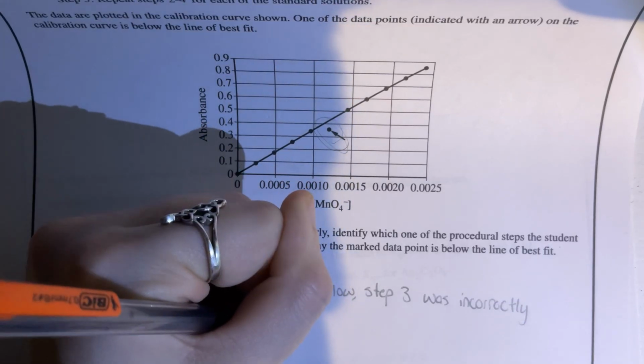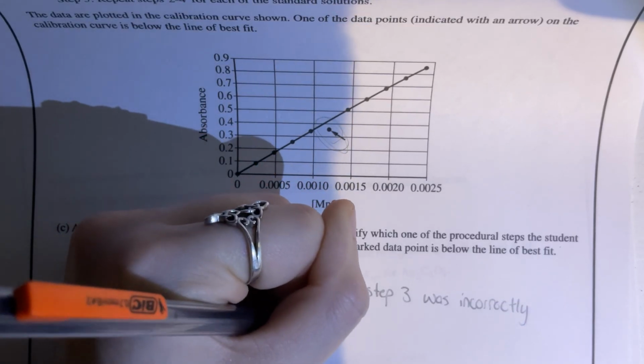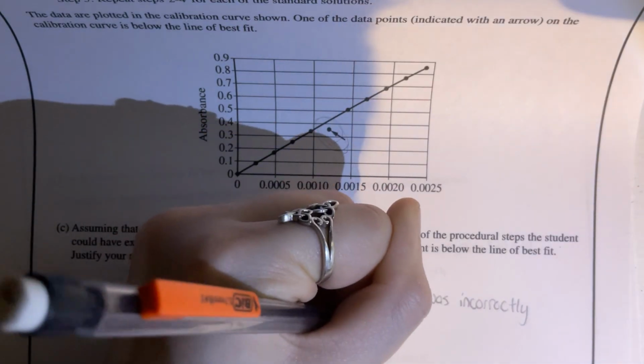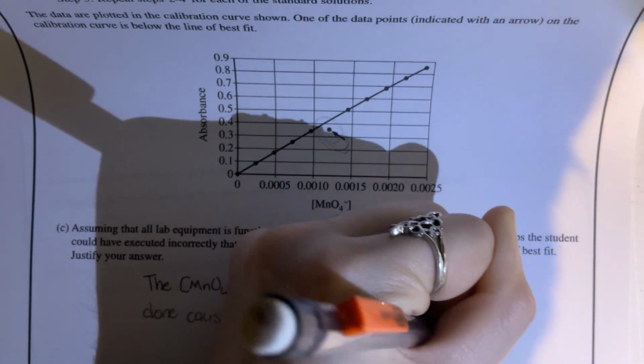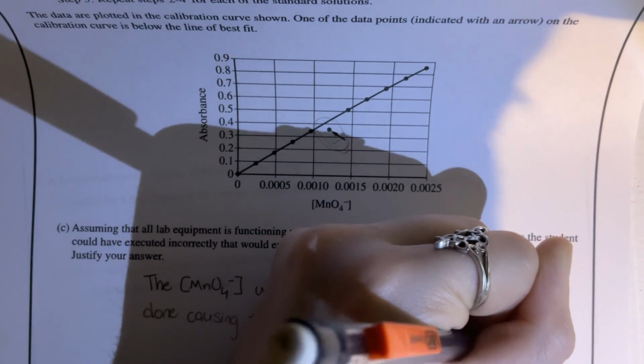Causing the standard solution to be further diluted.